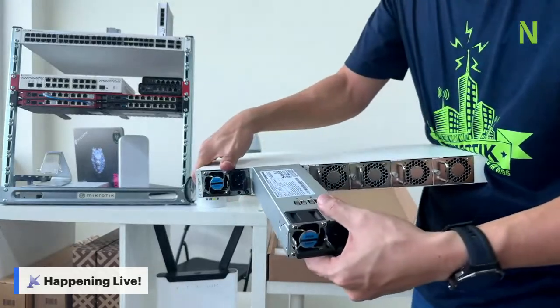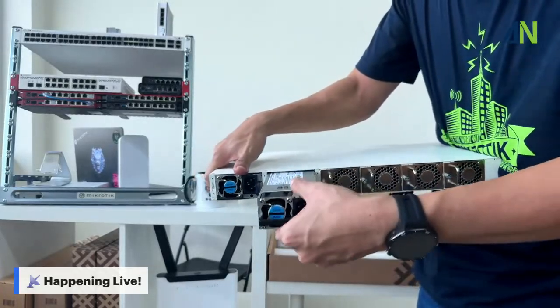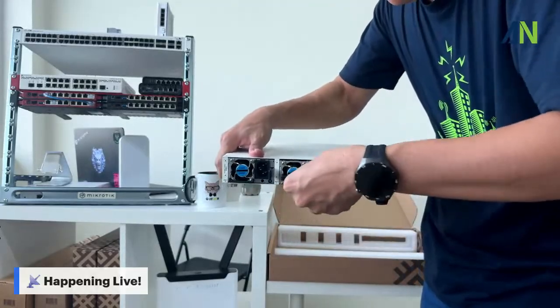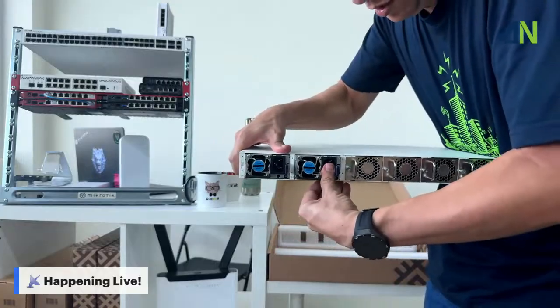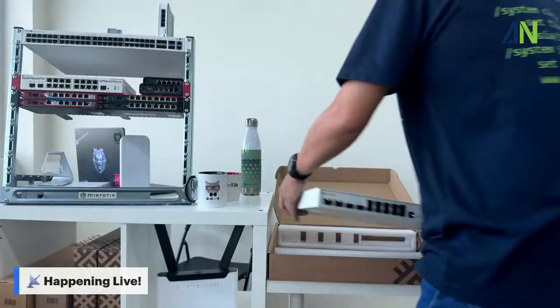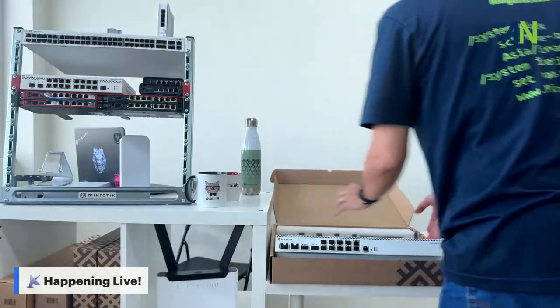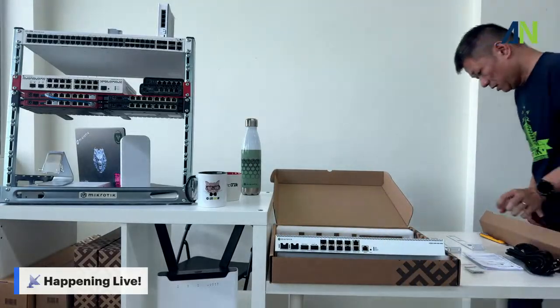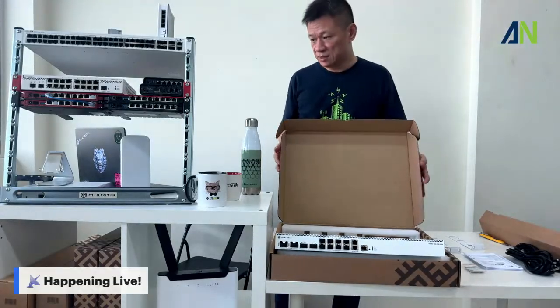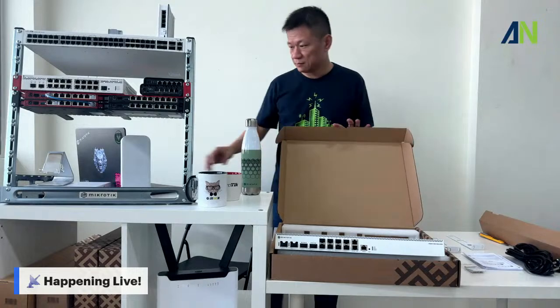I think the heavy part is the power supply. Yeah, we have to make sure that it's running 24/7 without any issue. That's why I must use very good components on it. Okay. So, yeah. So again, simple. Okay.